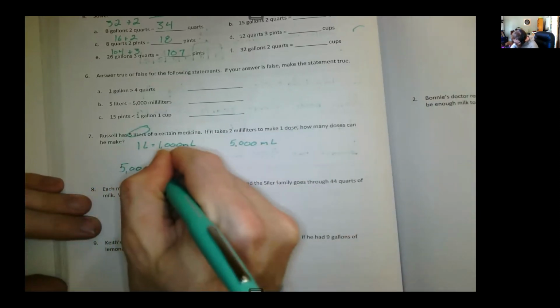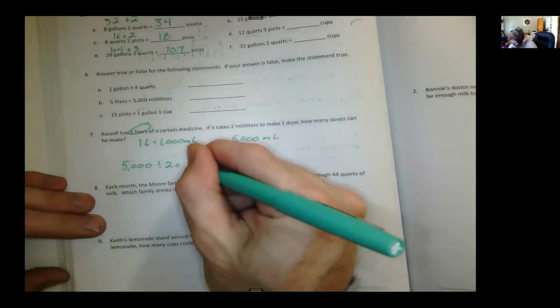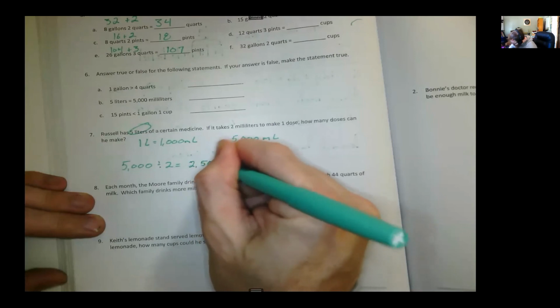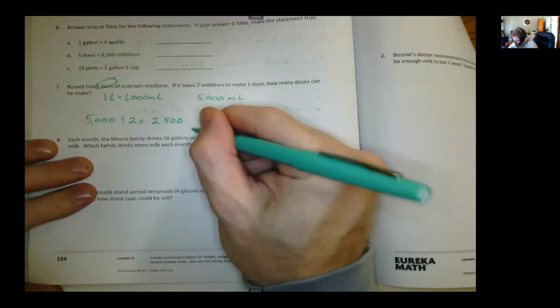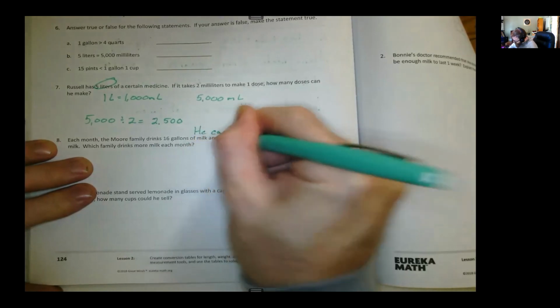He'll be able to make 5,000 divided by 2 doses. What is half of 5,000 is what we need to find. And the same way that half of 50 is 25, or half of 500 is 250, half of 5,000 is 2,500. So he can make 2,500 doses.